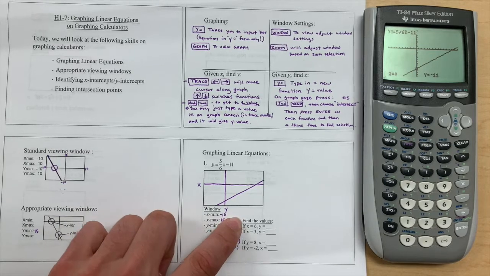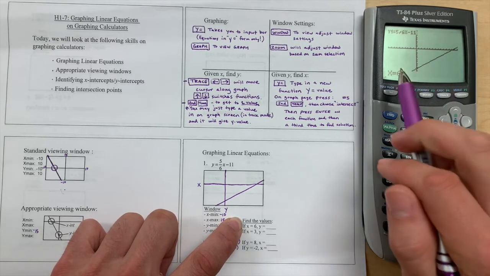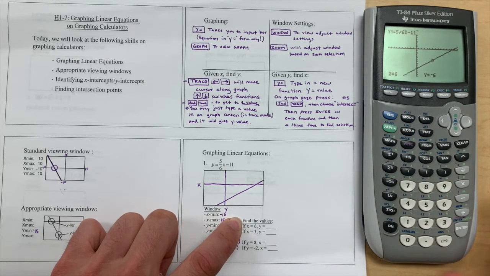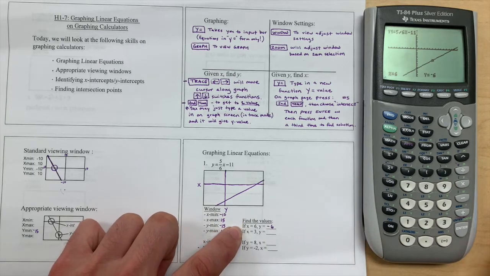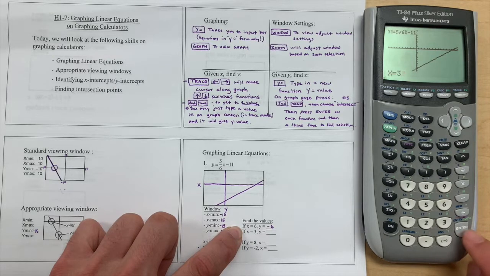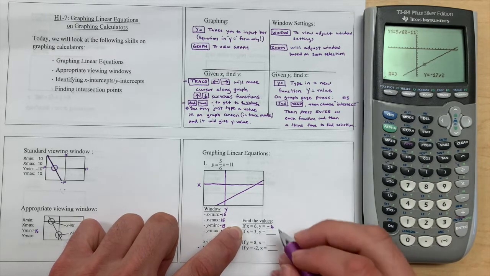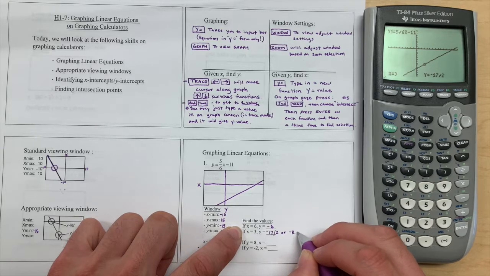So let's find some values here. First it says find if x is 6, y equals what? Since we're still in trace mode, let's just type 6. It says x is equal to 6. Our y value is -6. If x is 3, what is y? Since we're in trace again, we just press 3. And our output is -17/2, which is -8.5. So you can write either one, -17/2 or -8.5.